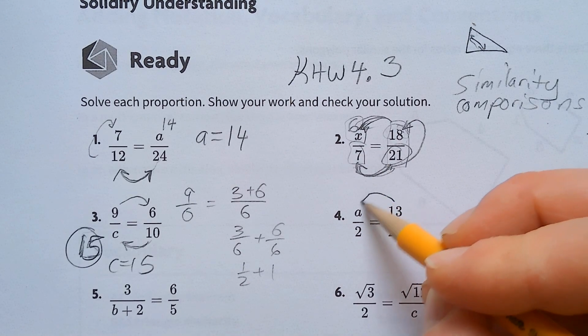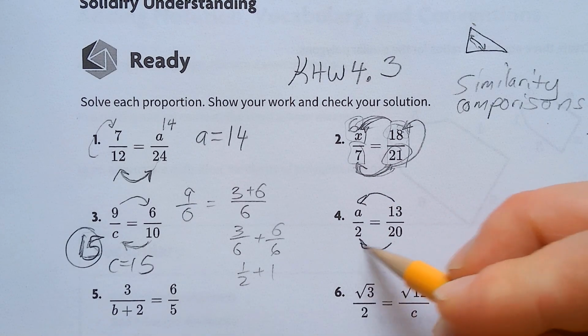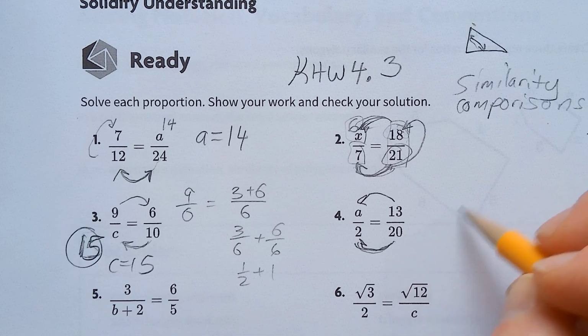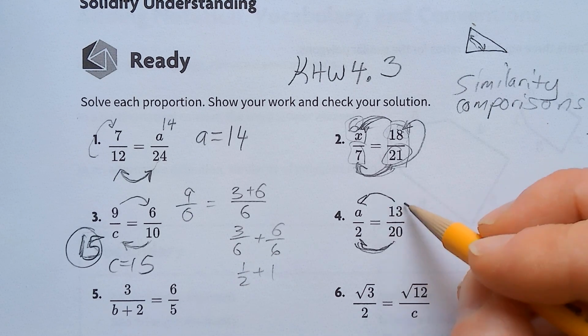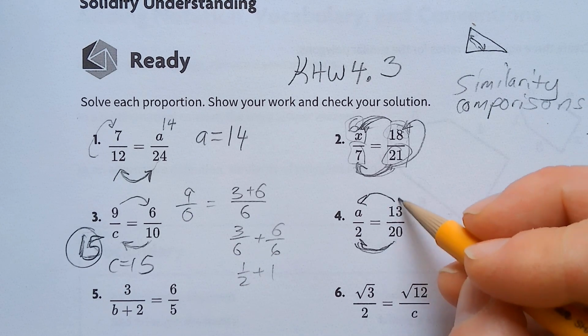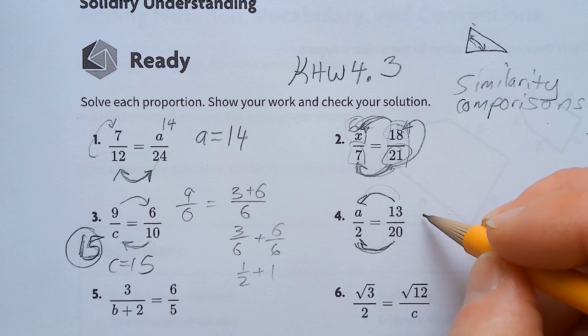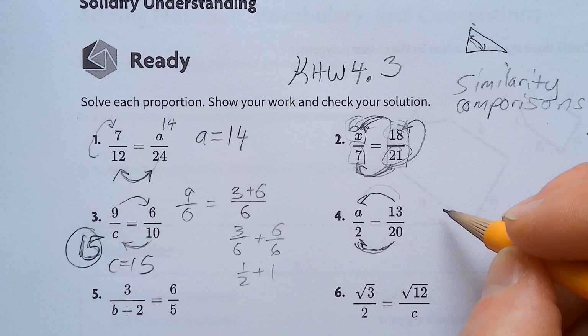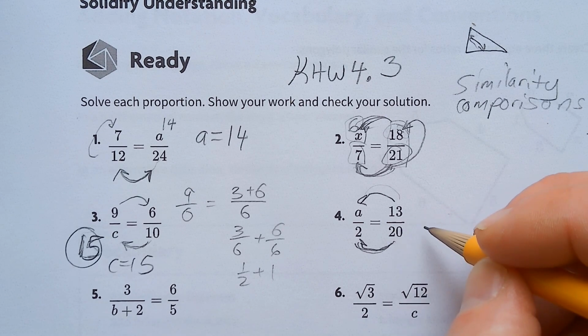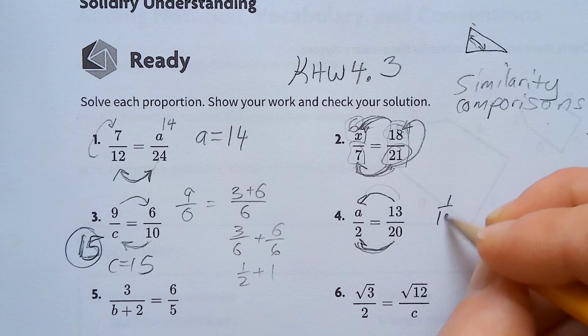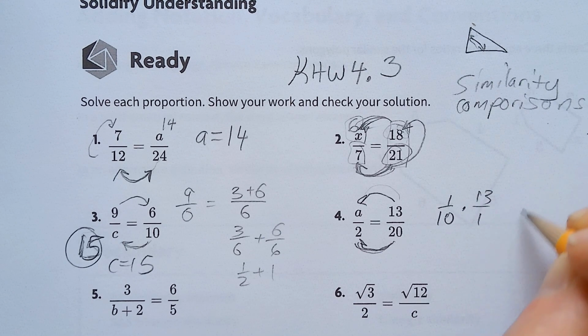Ooh, how do we get over here? Well, it's the same way that we get over here. How do we get from here to here? Well, what's 2 divided by 20? That's 1/10. So what's 1/10 of 13? It is 1.3. And you can find these things in a calculator. 1/10 times 13. You can type 13 divided by 10 equals 1.3.